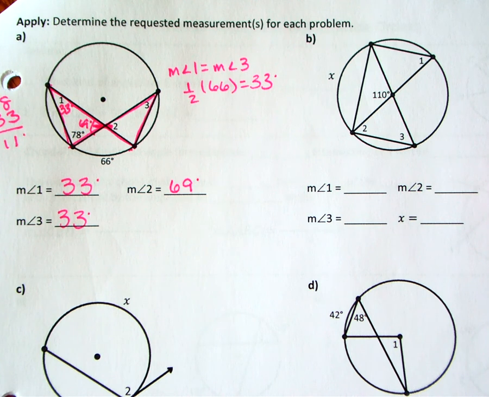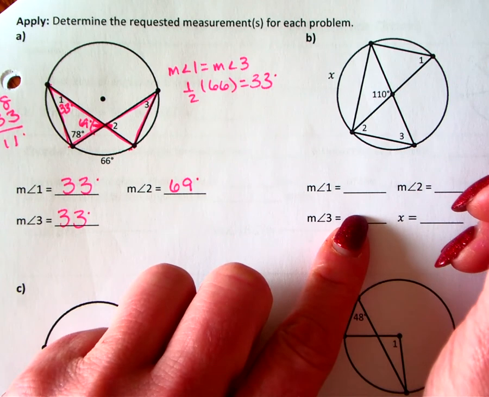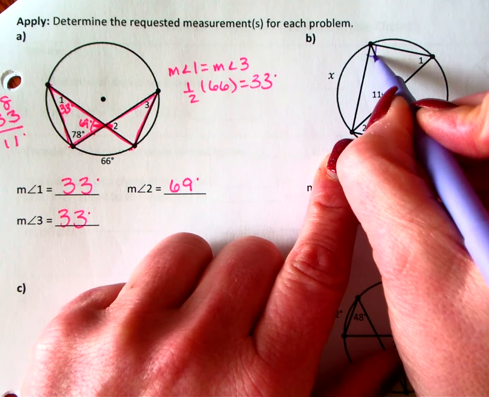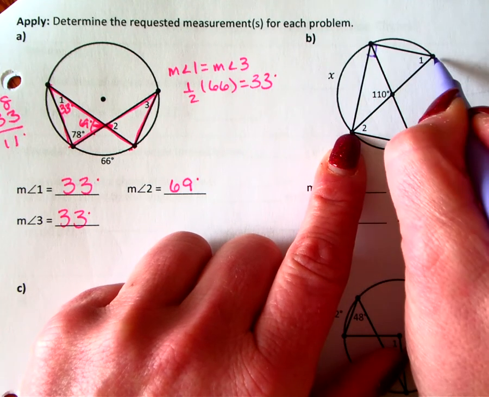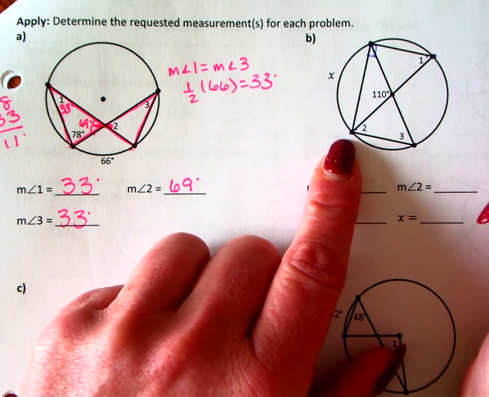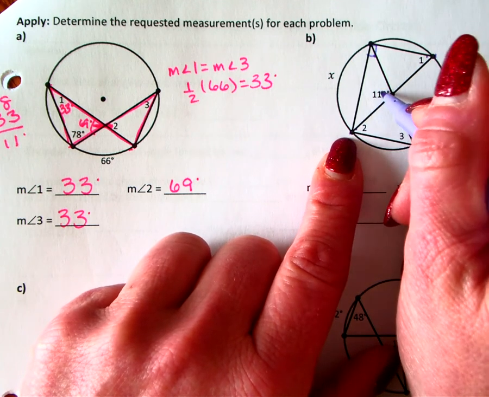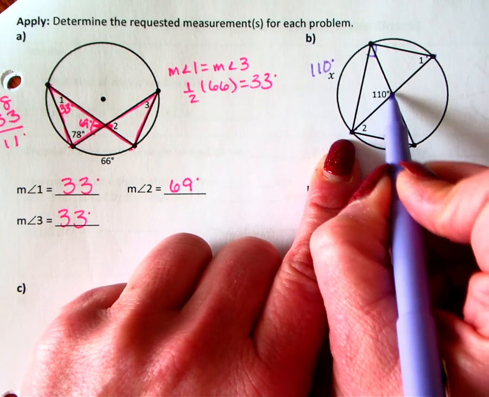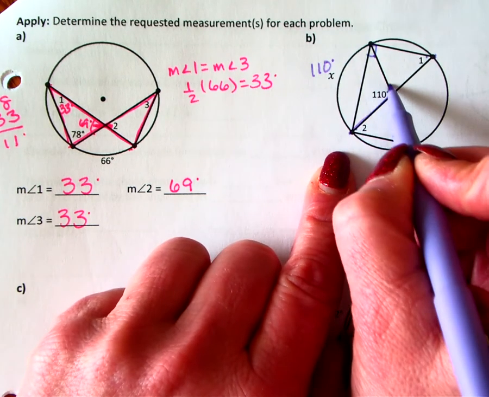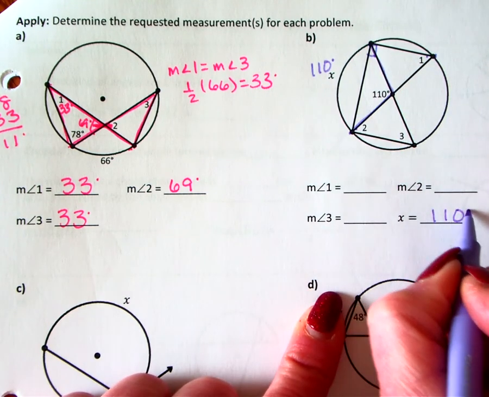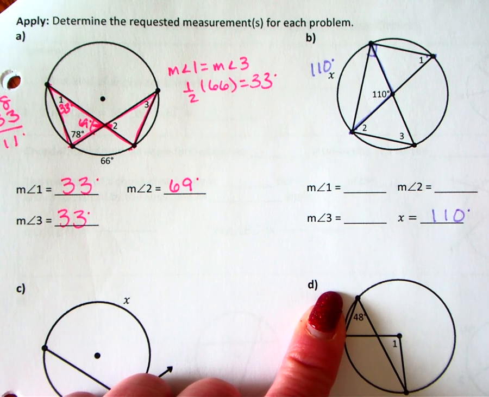Next one. Filling in everything I know. Let's see. This endpoint would be a right angle because the endpoints of the chords that form it make up my diameter. If this is 110 degrees, I know x is the same because my vertex is at the center. So that intercepting arc is equal, so x is 110 degrees.